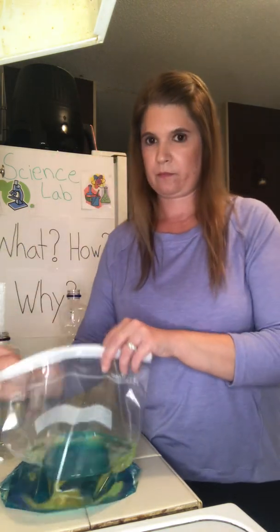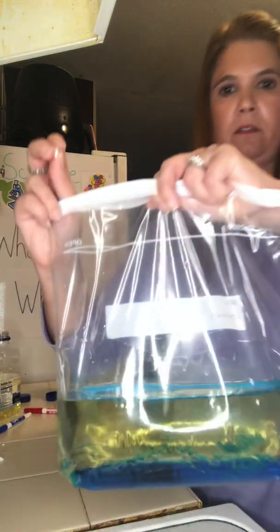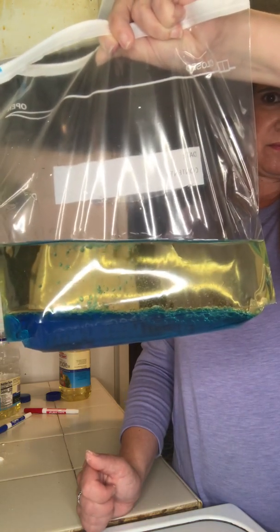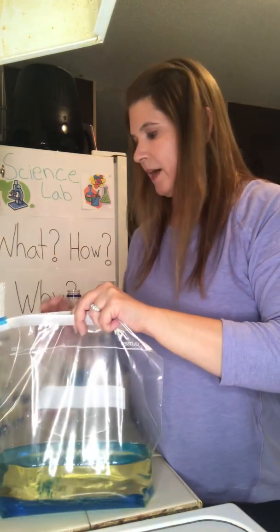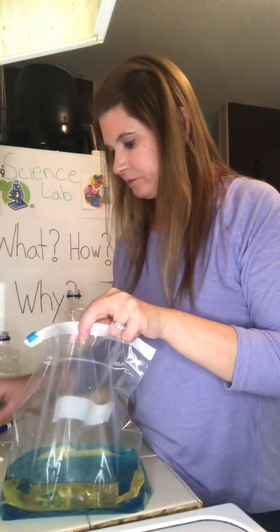I'm going to grab 1 piece here, and I'm going to drop it in. And you see the tablet went down to the bottom. And you can see some bubbles starting to form. Pretty cool, huh? Let's see what happens when we add some more.